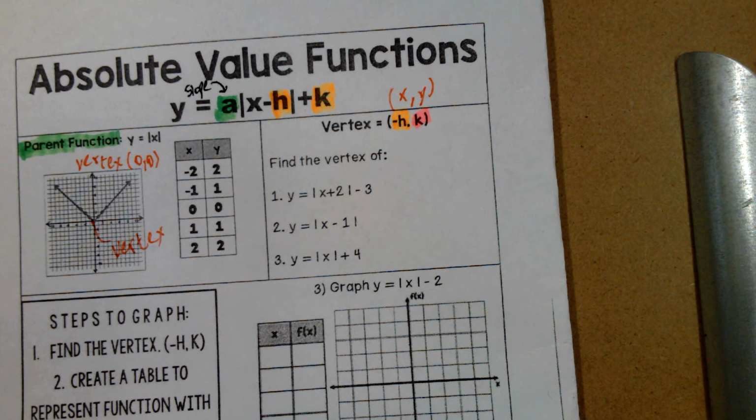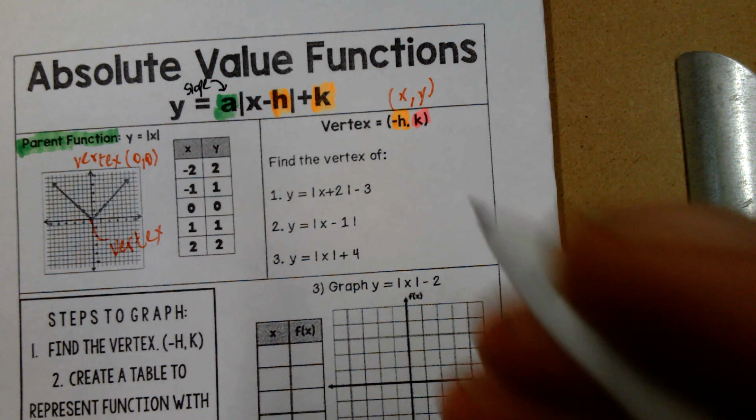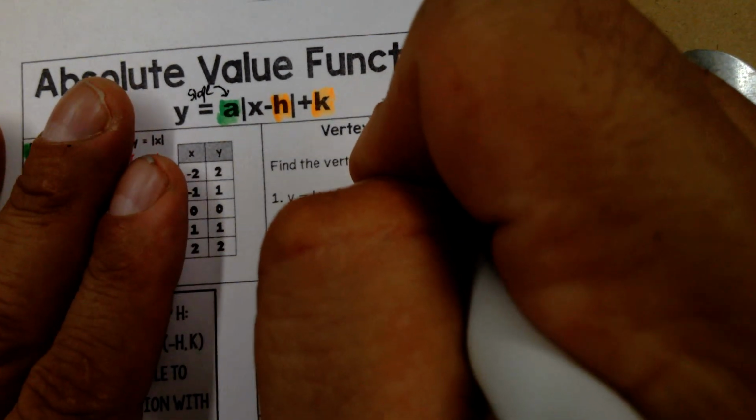So if you want to find the vertex for any absolute value function, you just have to know how to read the numbers. So let's find the vertex for these three. I'll do the first one, then I'll let you practice the other two.